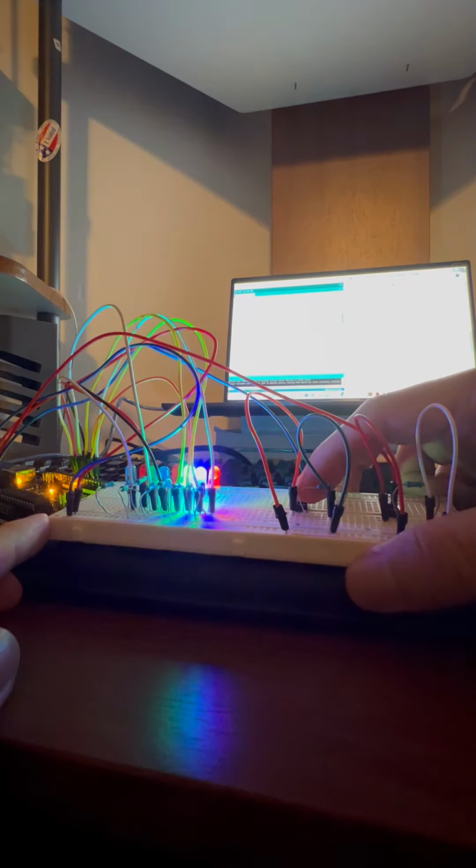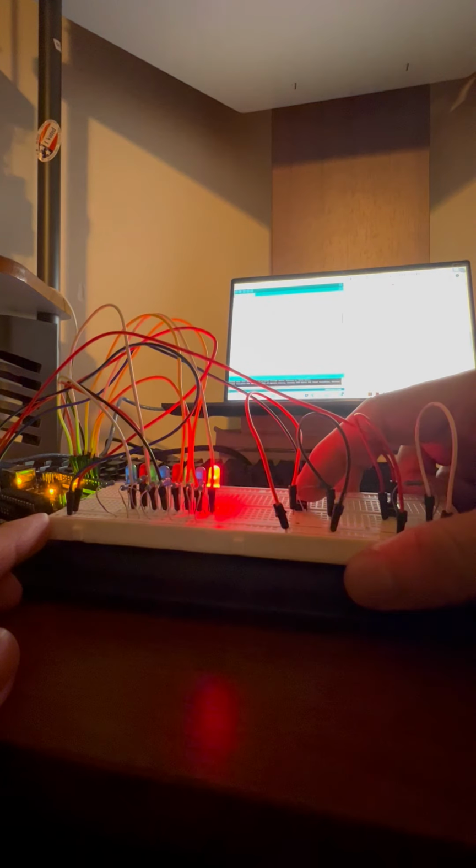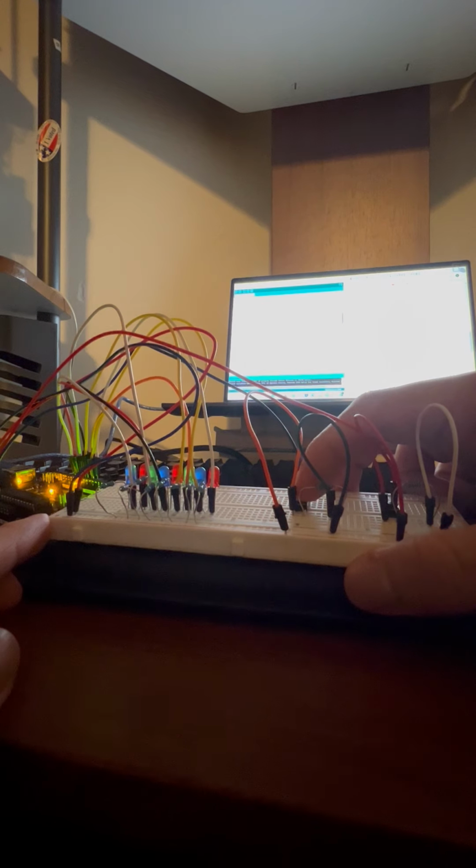So now if I hit A1 to decrement, it's going to go back down to 8, then 7, 6, 5, 4, 3, 2, and 1. And now if I hit it again to go to 0, nothing's going to happen. I keep clicking on A1, nothing happens.